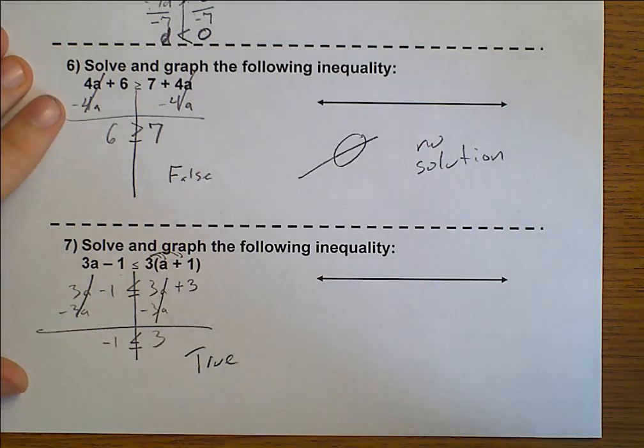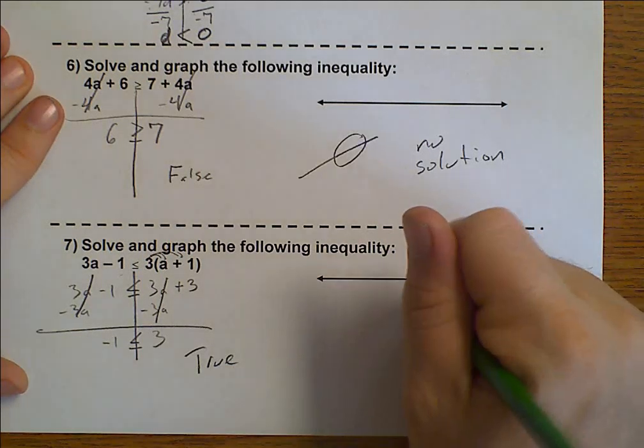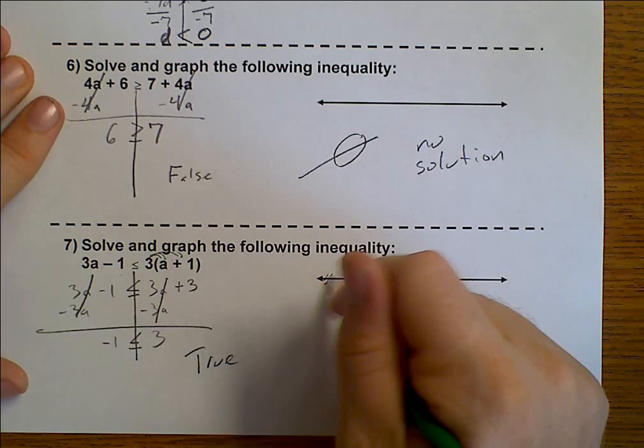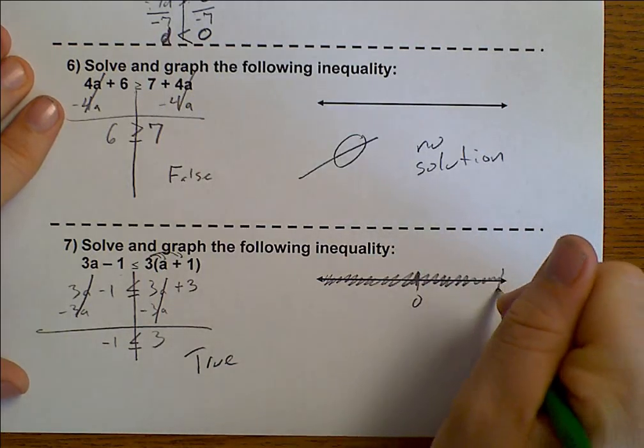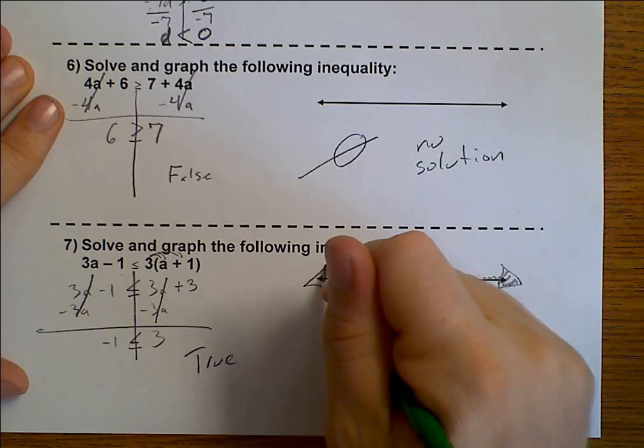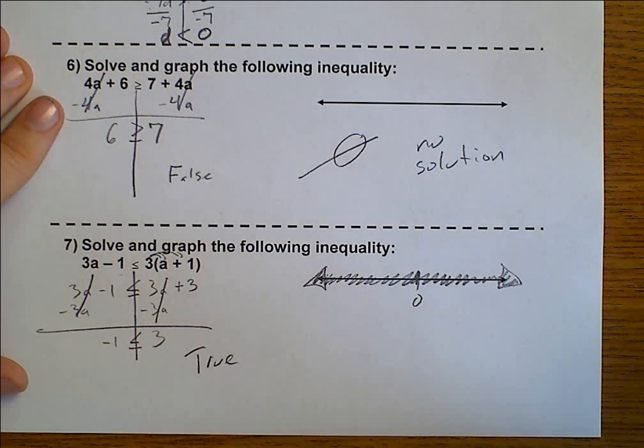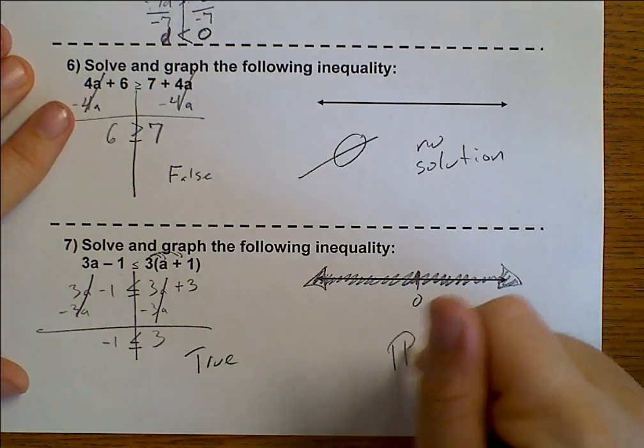I'm going to go ahead and put my 0. And we're going to shade the whole line because it is all real numbers.